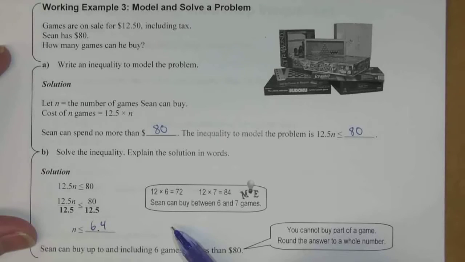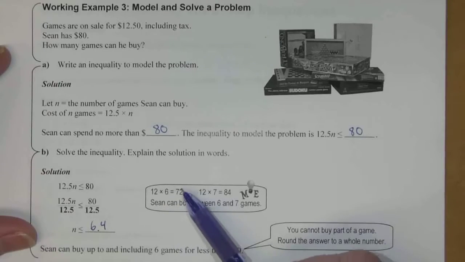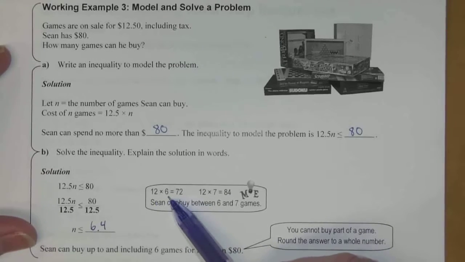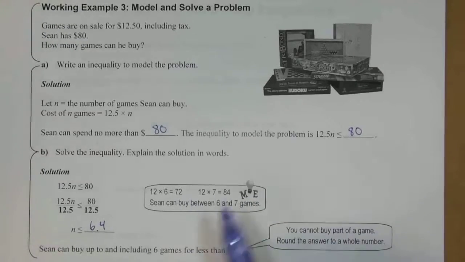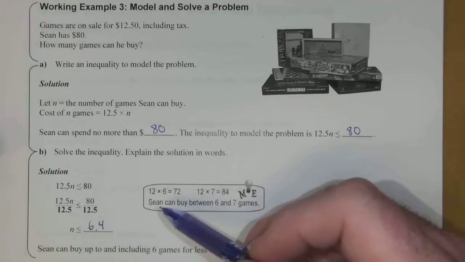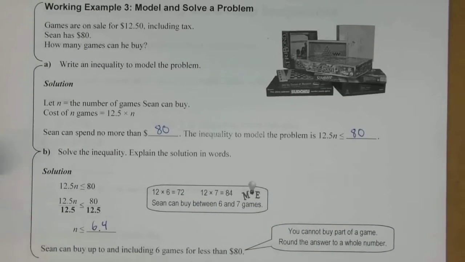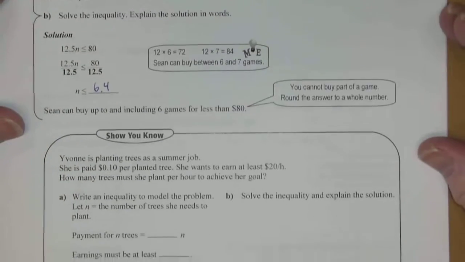And using estimation here, 6 games at $12 each would be $72. 7 games at $12 each would be $84. So that shows approximately what you're faced with. 7 games would be too much. 6, he's fine.